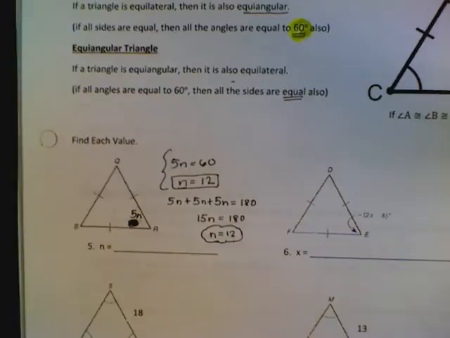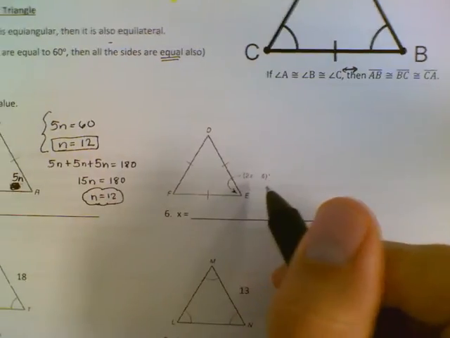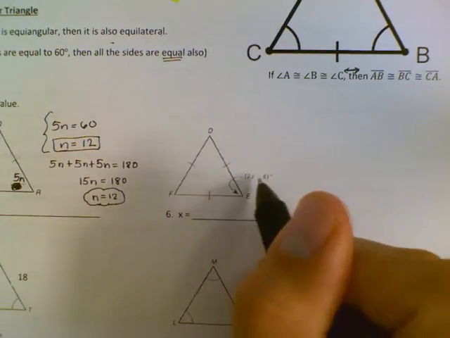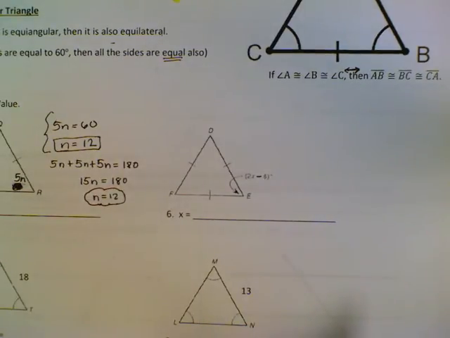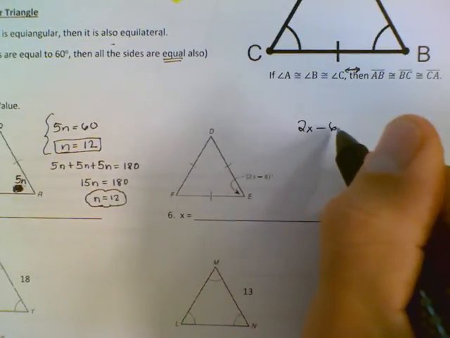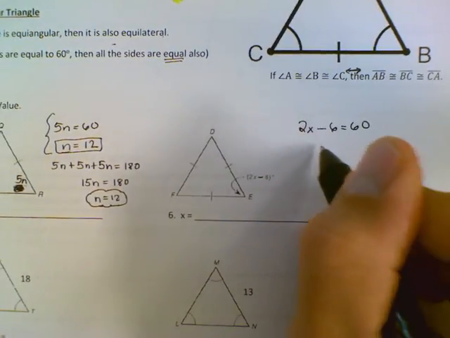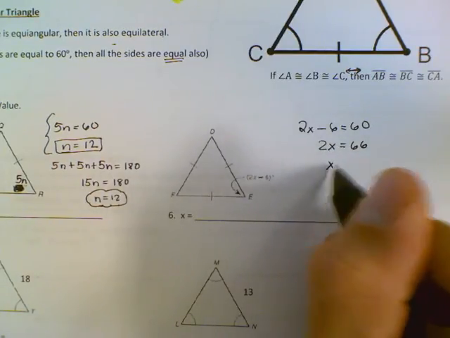Okay, what about this next one? Can you read it better than I can? 2x minus 6 or plus? It looks like minus. I agree with you. So how much should that be equal to? 60. Yeah, so we're just going to say 2x minus 6 equals 60. So that 2x equals 66, and that x equals 33.